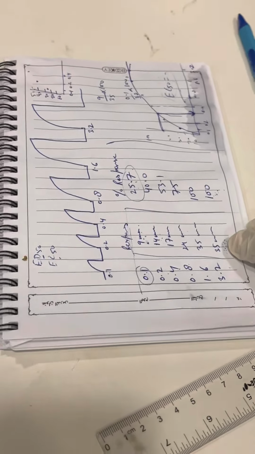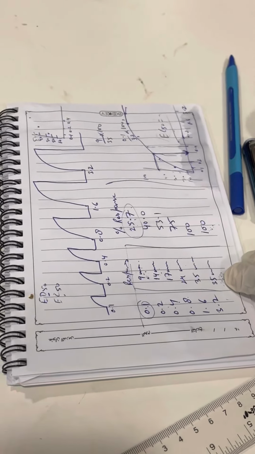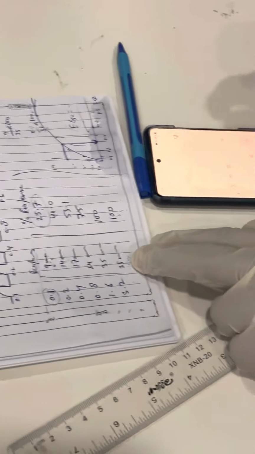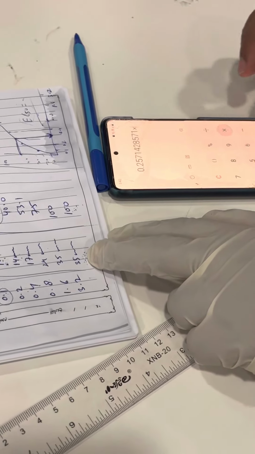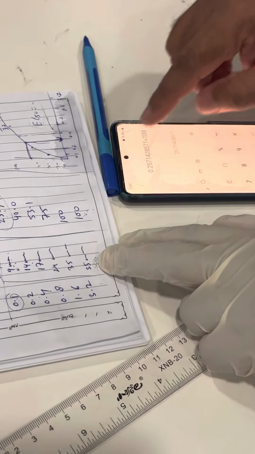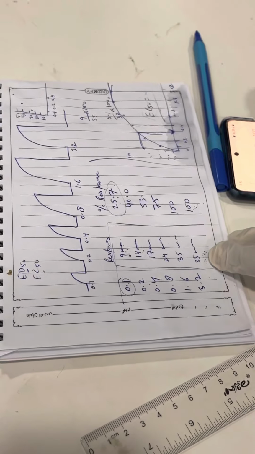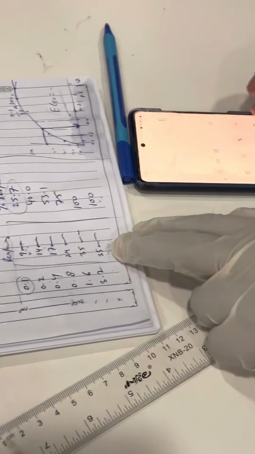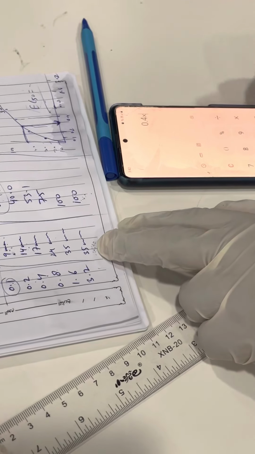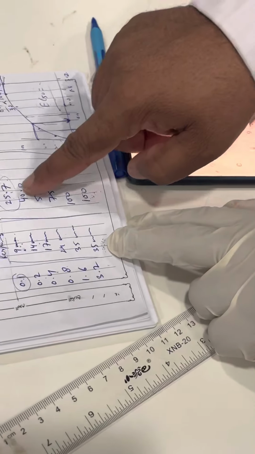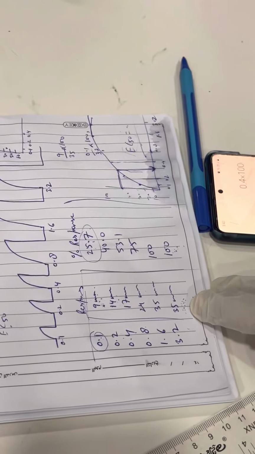You can even use the calculator in the exam. Same for the 14: 14 divided by 35 into 100, that is 40. Do the same for all of them.